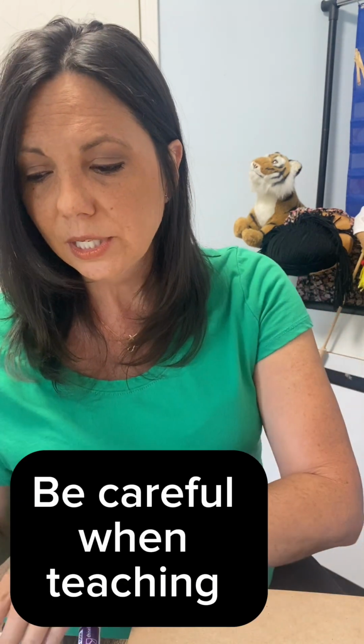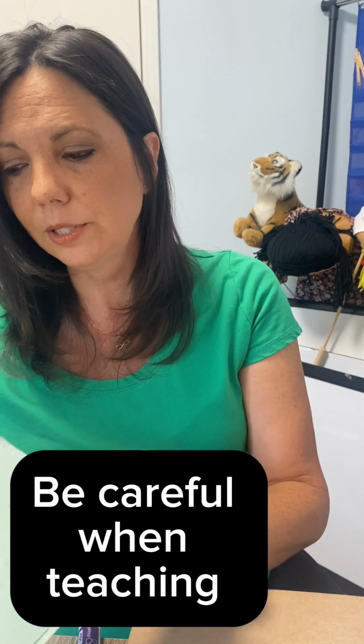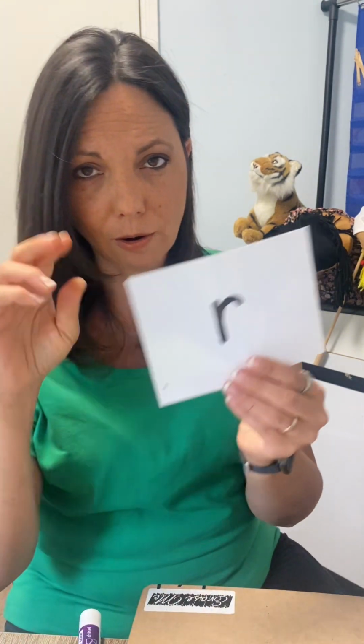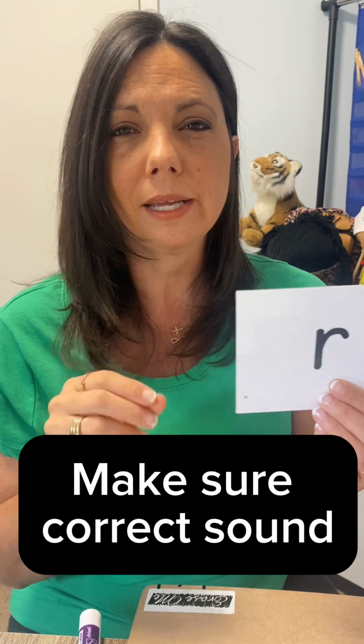Now, something to be careful with when you're teaching and first learning the sound for this letter R, we want to be sure that we are saying the correct sound it makes.